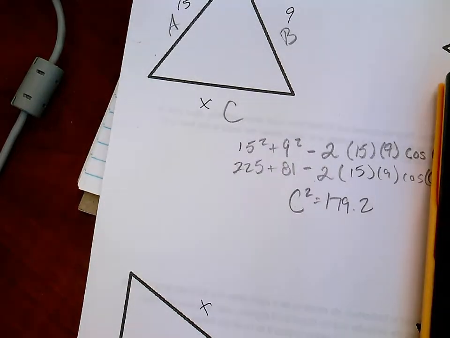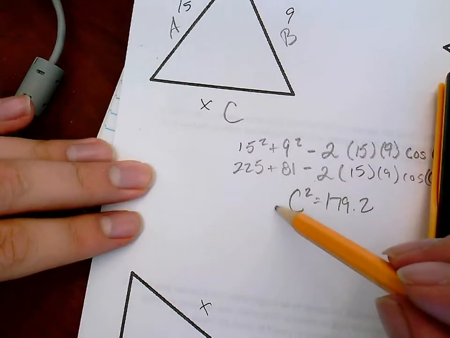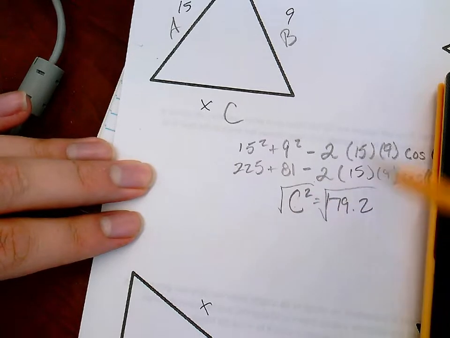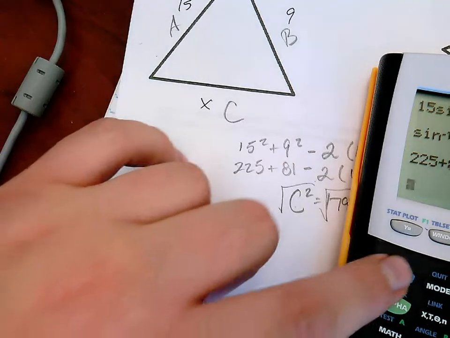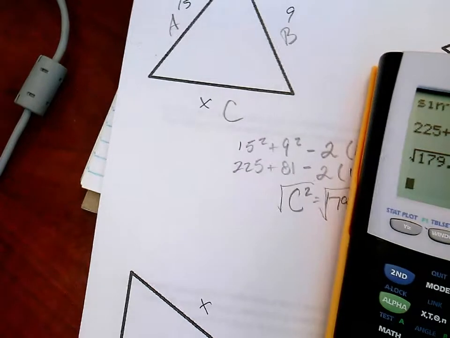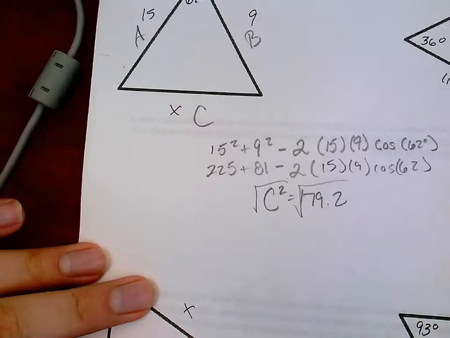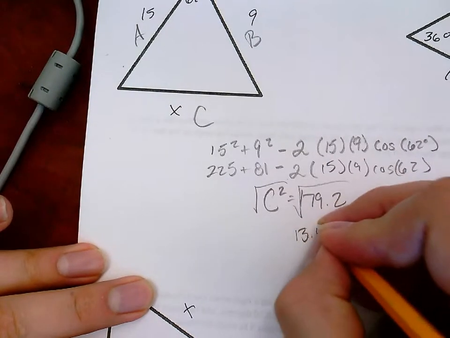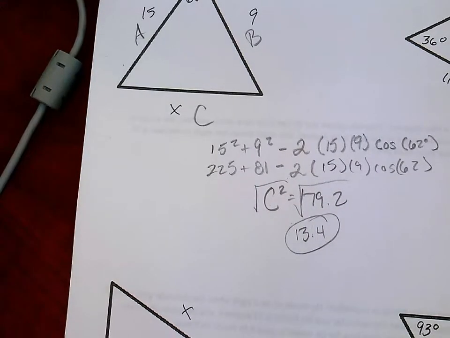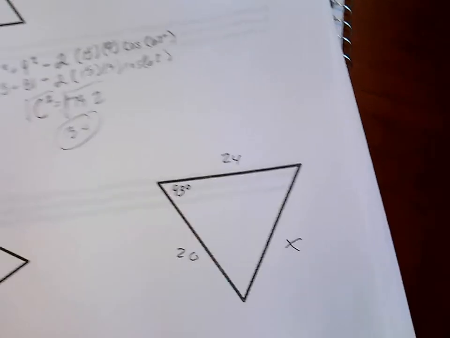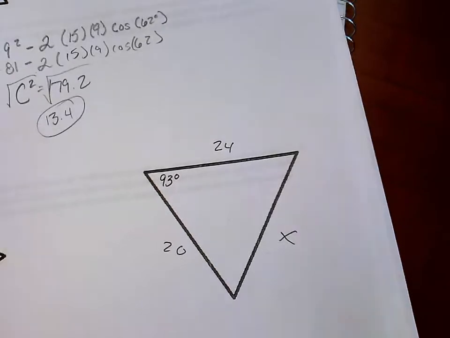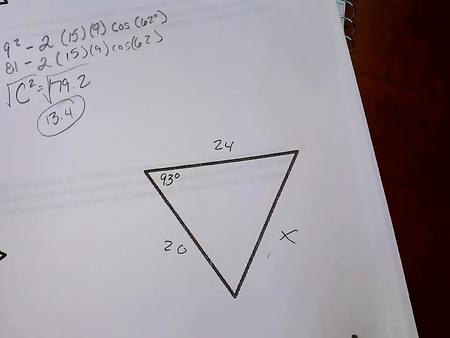Now I'm not over, it's not done yet. We still need to get c by itself. So in order to do that, I actually have to square root both sides of the equation. So if I take the square root of 179.2, I get my answer, which is about 13.4. So I'm just going to put 13.4 and call it a day. All the rest of these, you do the same exact thing. Alright? Same exact thing. Just always label the x as c, and then you can do the same exact thing.